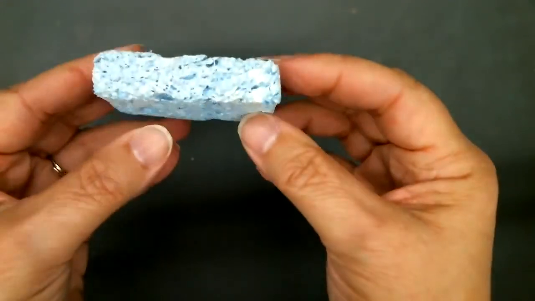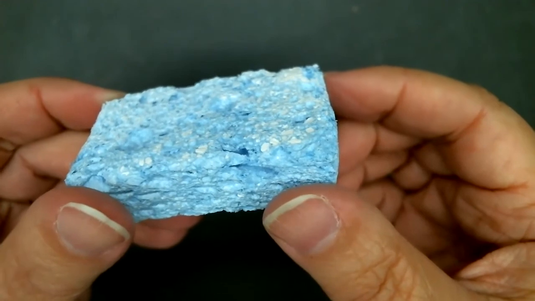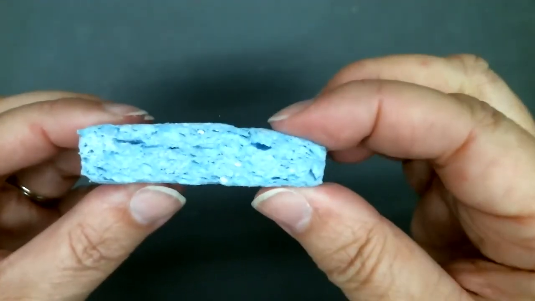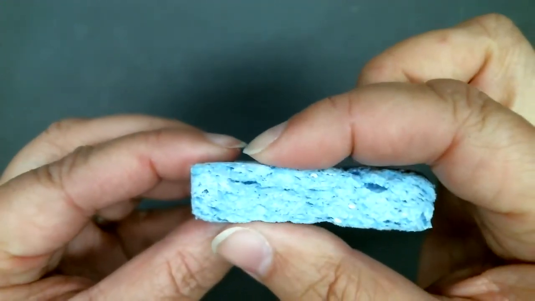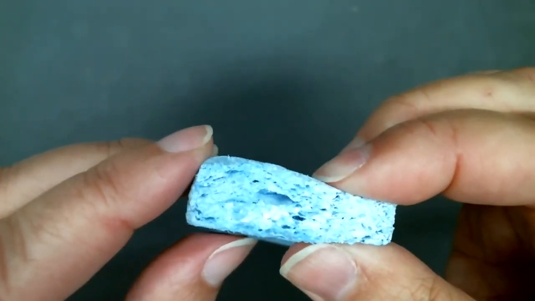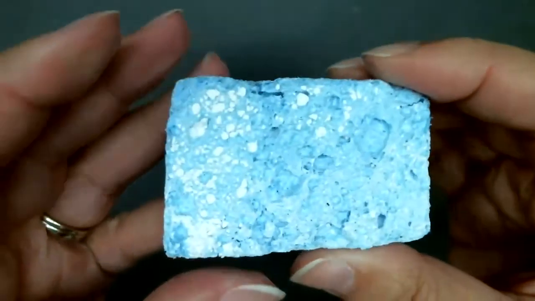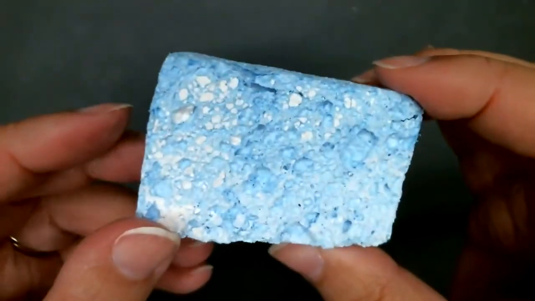The other sponge is blue, but it appears that many of the pore spaces have been filled with something. When I compress it, it's much harder to compress, and I cannot squeeze it down to the degree that the green one can be compressed. All right, and those are the two sponges.